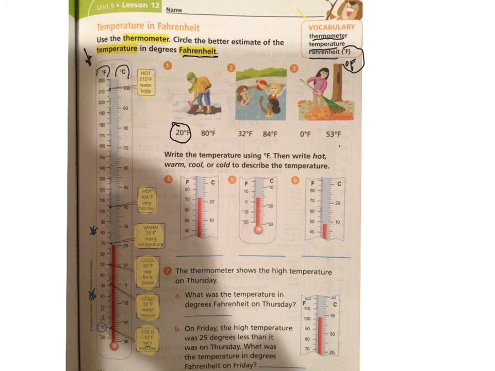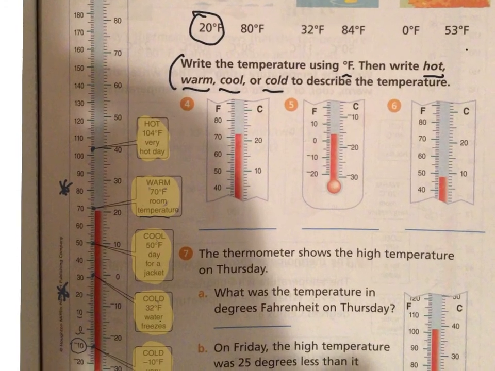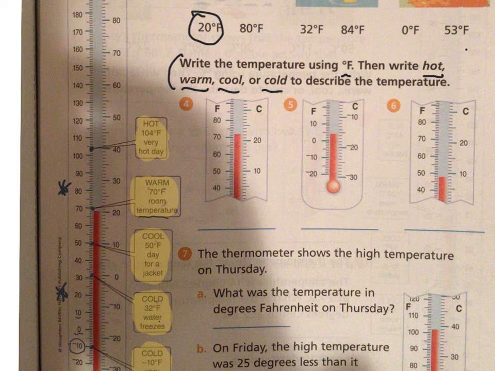So let's look at our next set of directions. Write the temperature using degrees Fahrenheit, then write hot, warm, cool, or cold to describe the temperature. So we have 2 things that we're going to do. We're going to say what the temperature is. I'm going to zoom in a little bit, but you've got your book to look at too. Let's look at number 4. Remember, we are only looking at the Fahrenheit side or the F side. We're not looking over here.